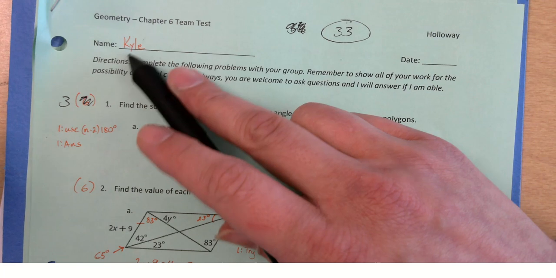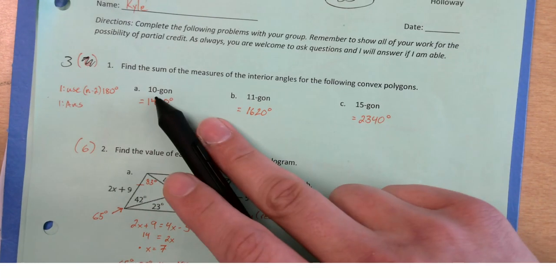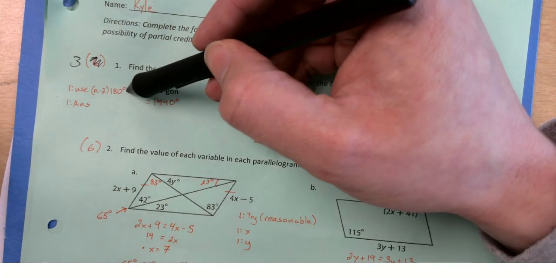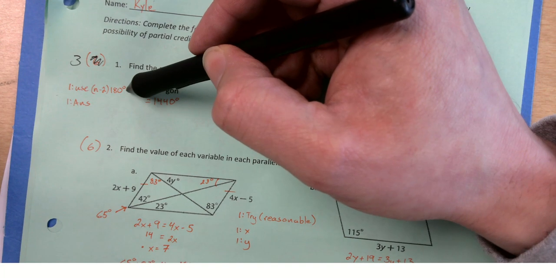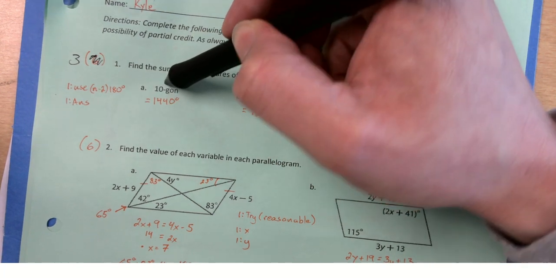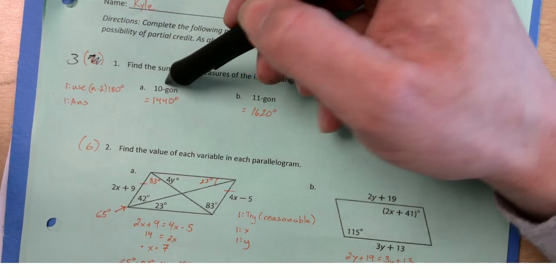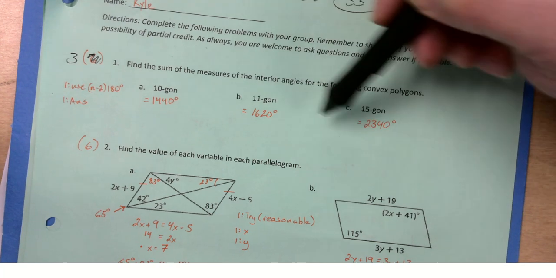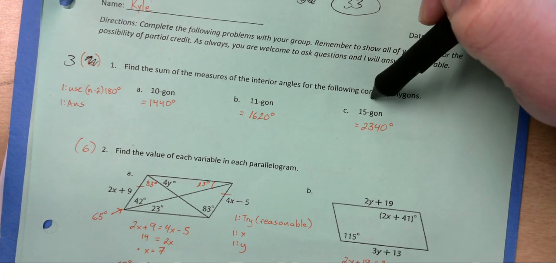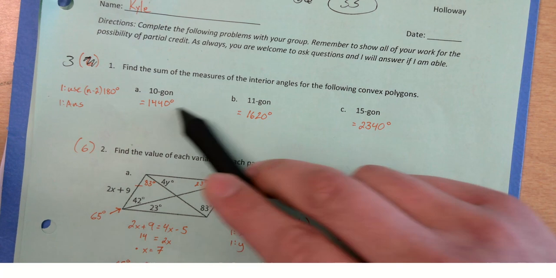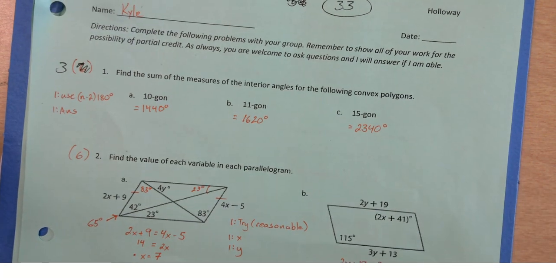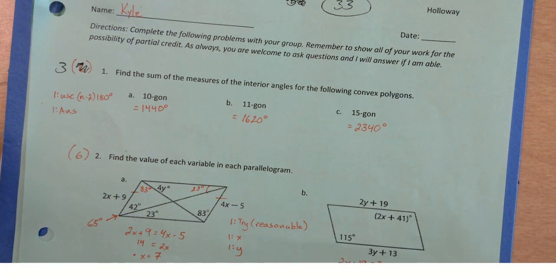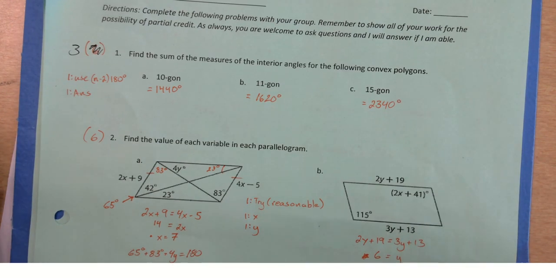Okay, so going through this, on the first problem, all three parts, I was checking for two things. Did you use this formula? And my hope is that I can see it written. My guess is you probably didn't write n minus 2 times 180, but I'm hoping that when I look at your work, I'll see 10 minus 2 times 180, 11 minus 2 times 180, and 13 minus 2 times 180. Here's what they should be: 1440, 1620, and 2340. Cool. Sweet. I'm just going to skip it. I don't really have a whole lot to add.